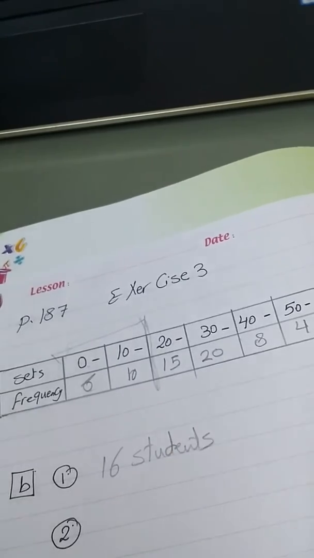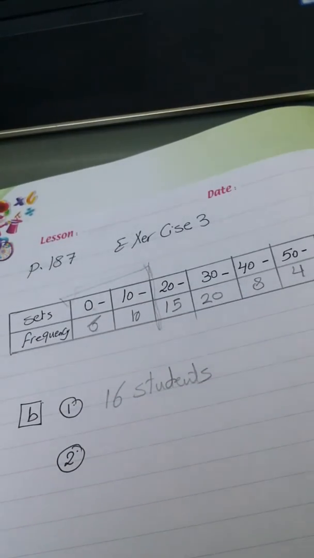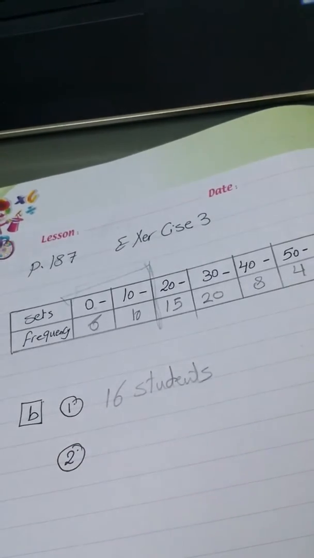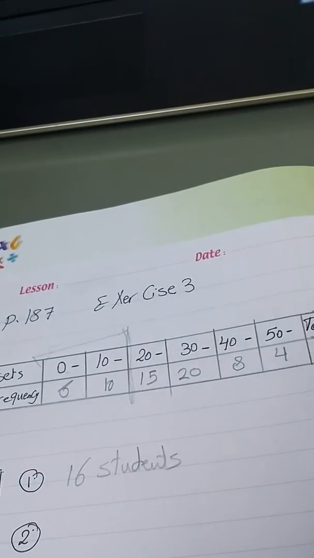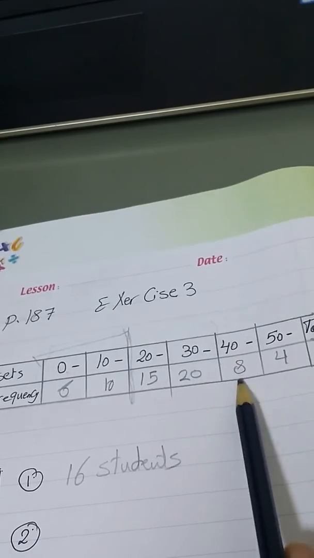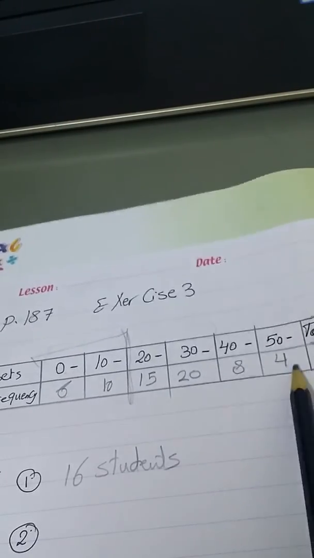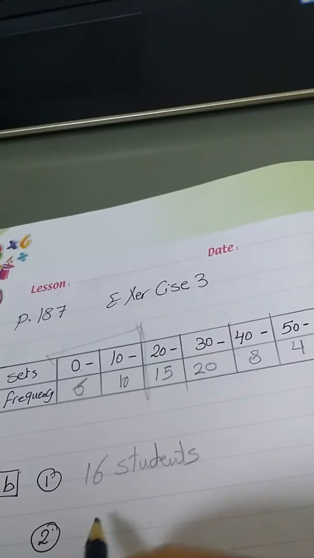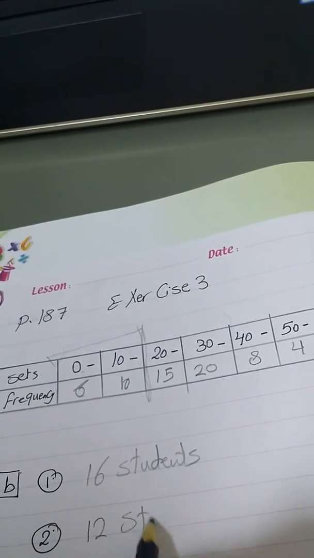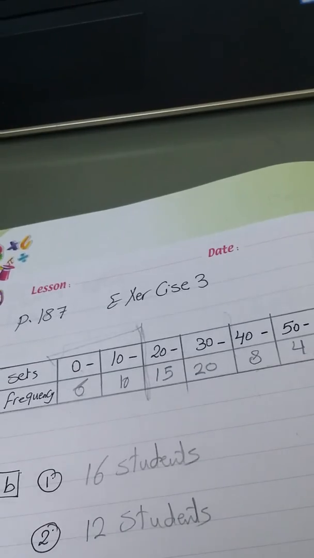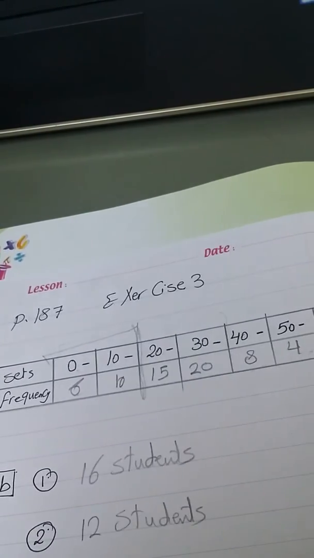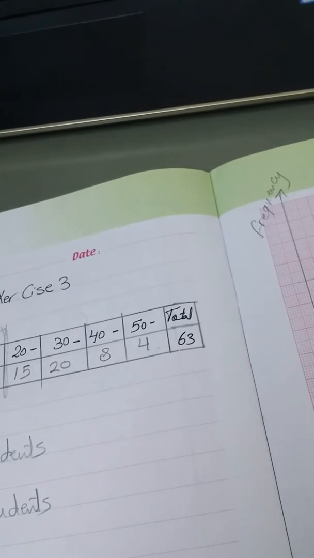students. Question number 2, read it with me: the number of students whose marks are 40 or more. So I will take 40 with me, starting with 40 or more. So I take 40 and 50. So 8 plus 4 equals 12 students. Now we finish exercise number 3. Let's start on the next exercise.